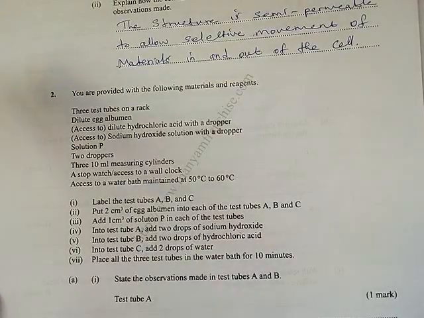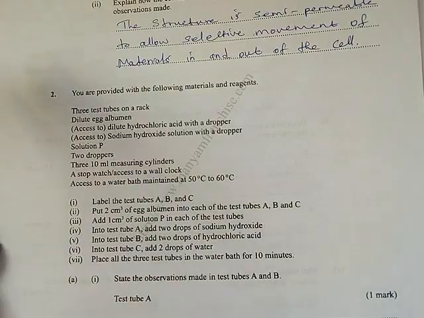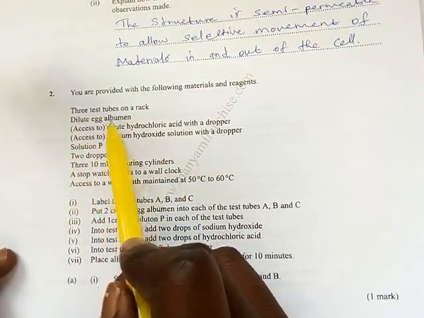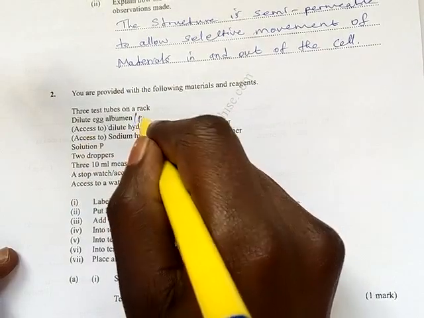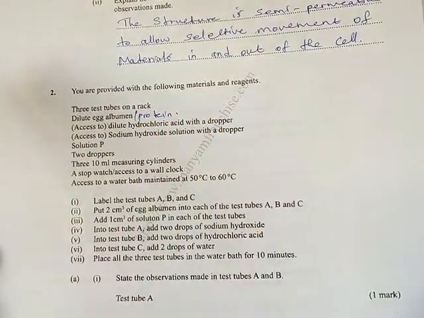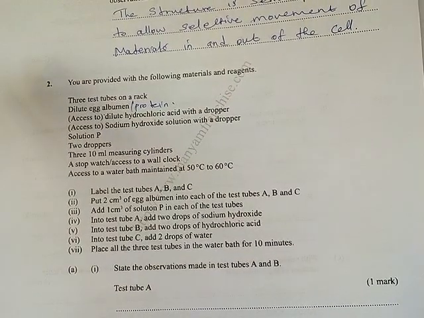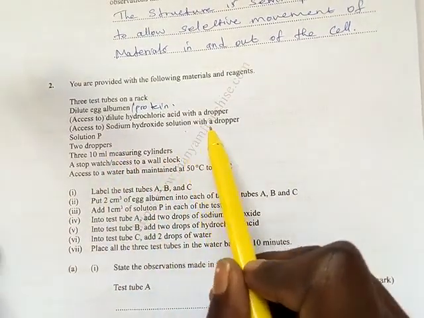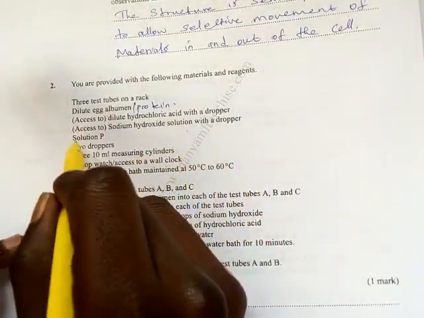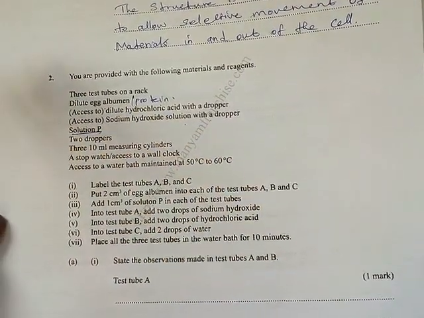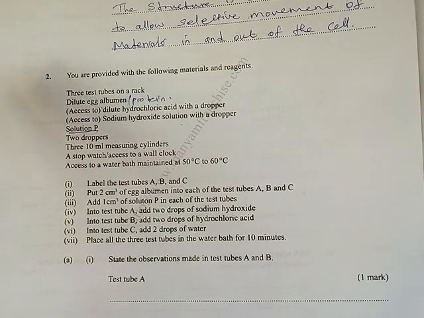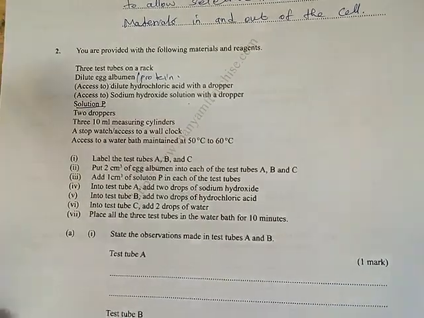In question 2, you are provided with the following materials and reagents: 3 test tubes, dilute egg albumin, this is another name of protein, access to dilute HCl acid with a dropper, and sodium hydroxide solution with a dropper. Then you are given solution P. Then you have two droppers, three 10 milliliter measuring cylinders, and a stopwatch or a wall clock.